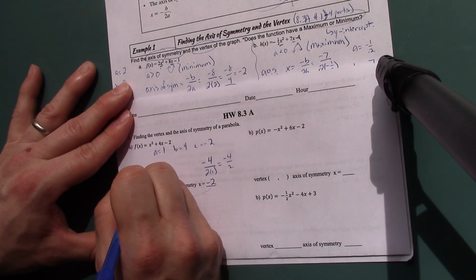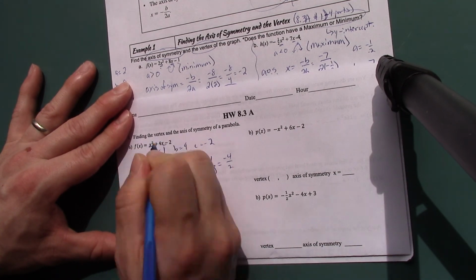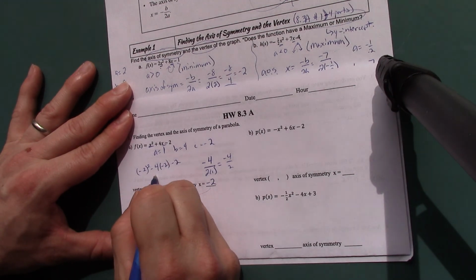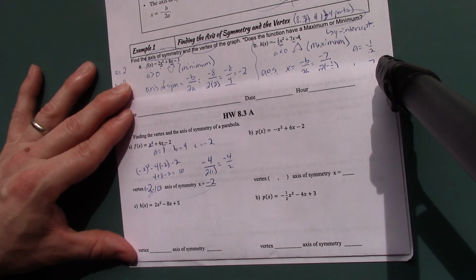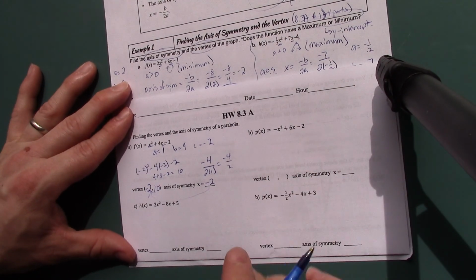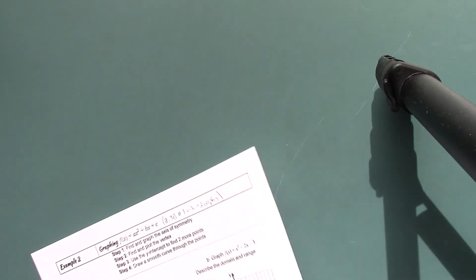And then you go back and plug that in. Negative 2 squared minus 4 times negative 2 minus 2. Again, I'm plugging it in anywhere there's an x. 4 plus 8 minus 2 is 10. And there's that. Okay, you've got the other three here to try out. Works the same way. Okay, all right, let's try the back side here.